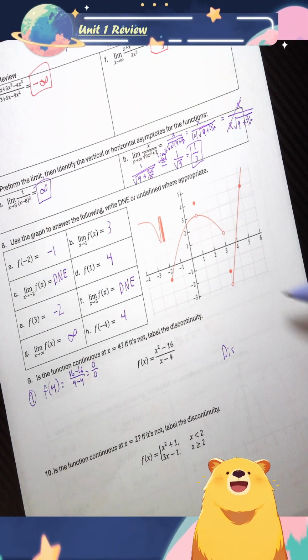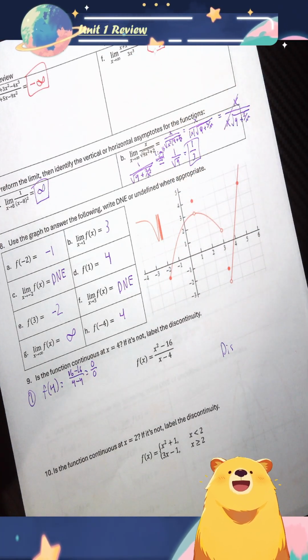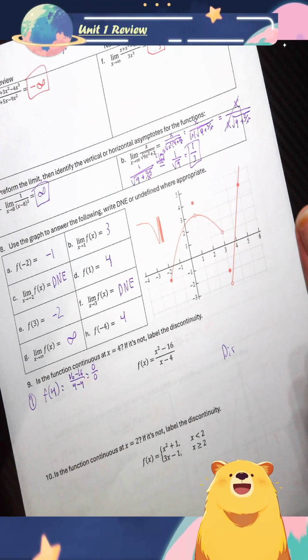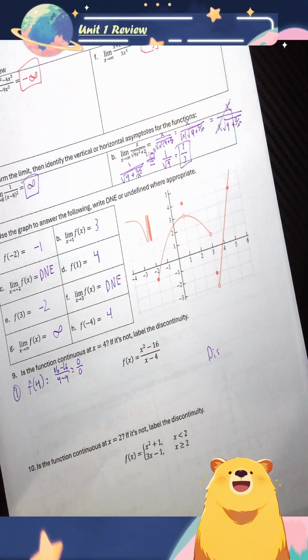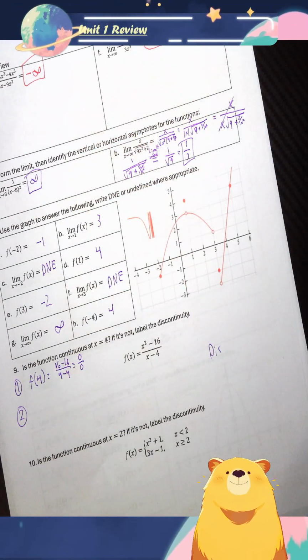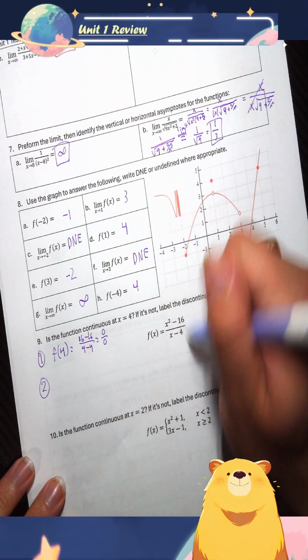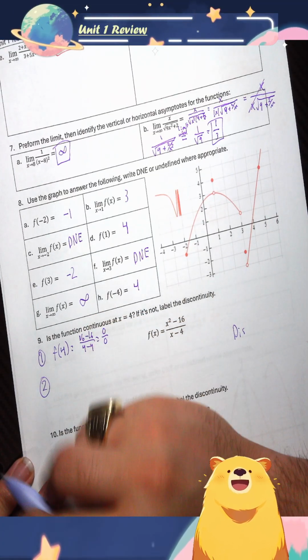It's discontinuous, but we need to know what type. It's probably going to be a hole, or a jump, I mean, not jump, a removable one. But let's go ahead and just do the math, practice it. You never know. All right, from here, we see that that's just a difference of squares.